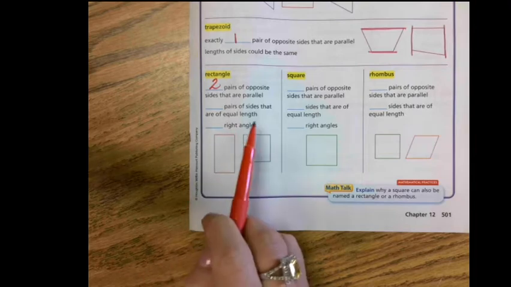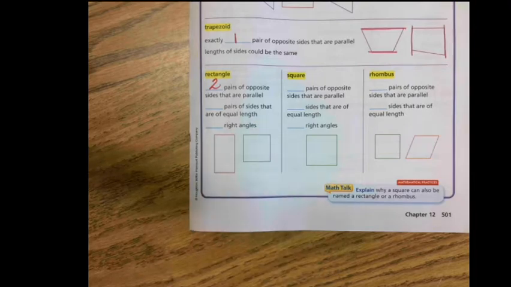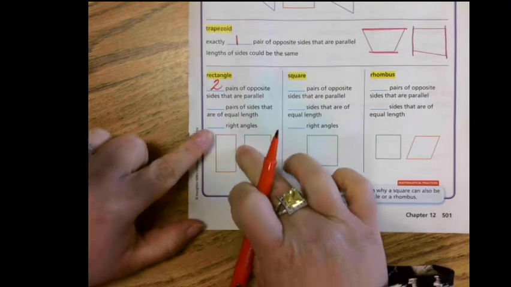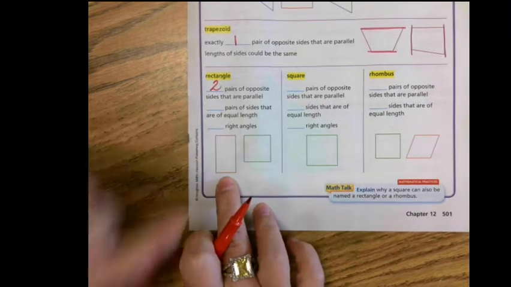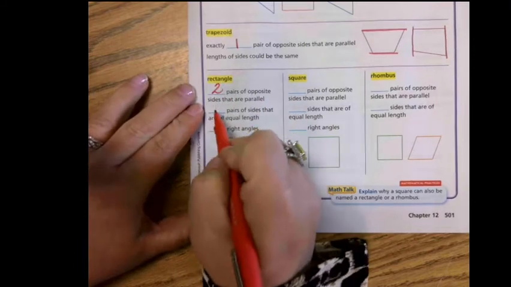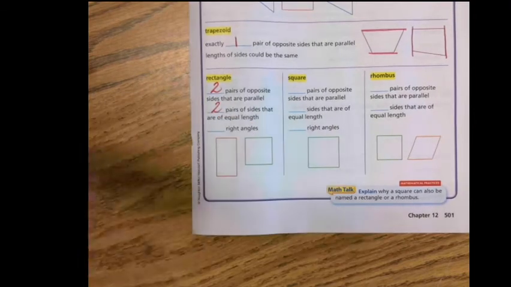Okay, now how many pairs of sides are of equal length? Well, I know that this pair of parallel lines are the same, and I know the top and the bottom lines must be the same. So we have two pairs of parallel lines that are the same lengths.